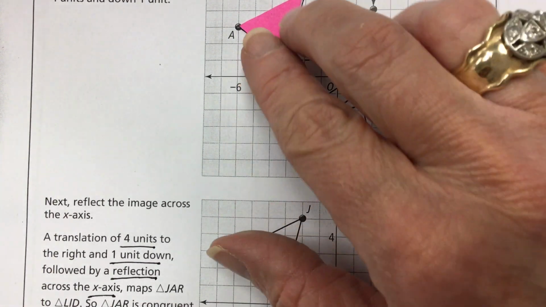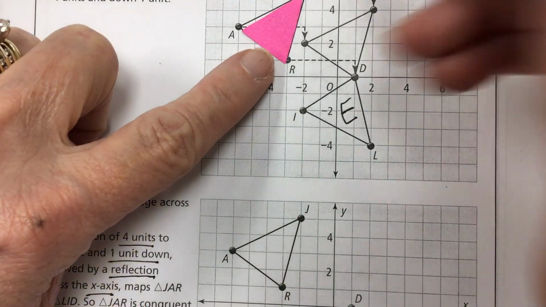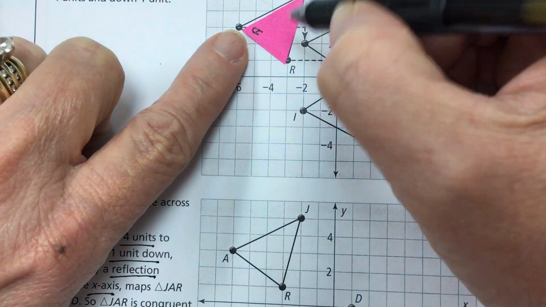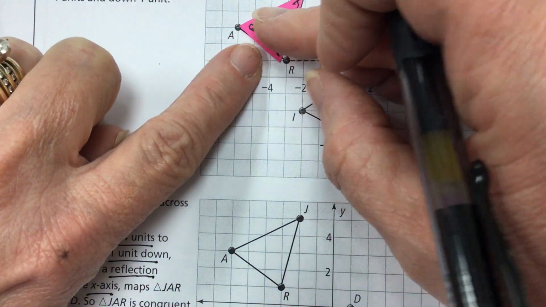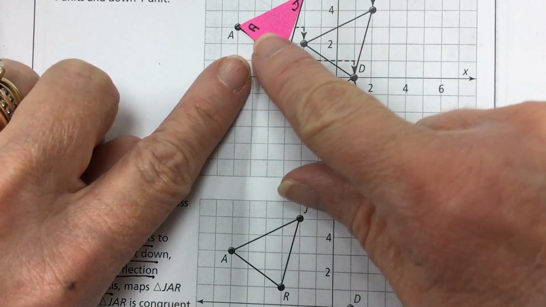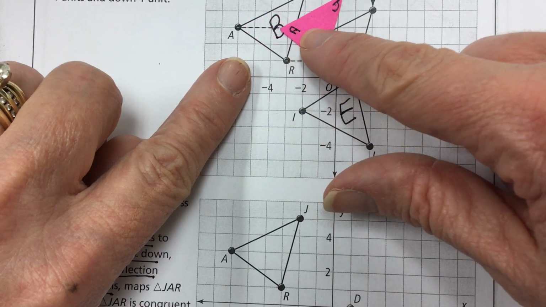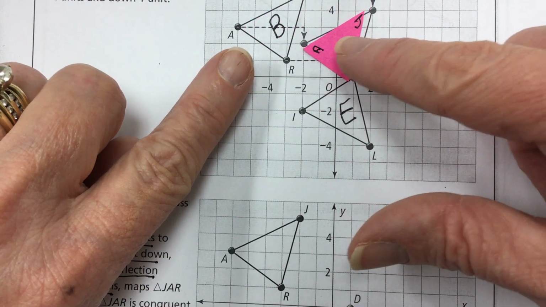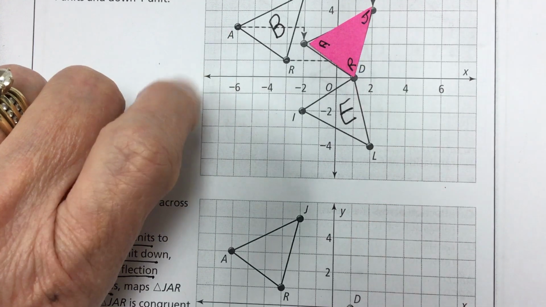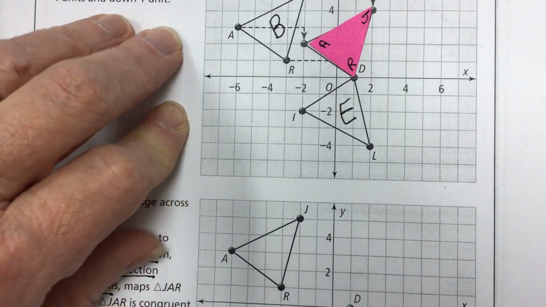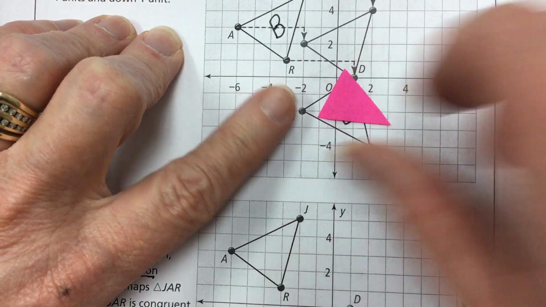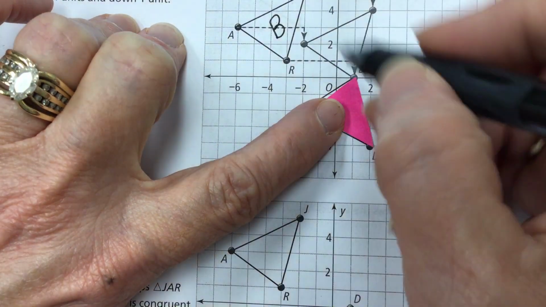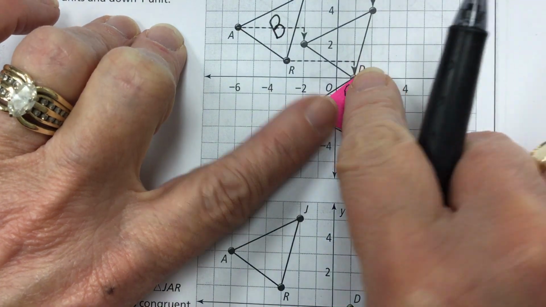Here I have this triangle, and I'm going to label these letters. This is A, this is R, and this is J. Okay? So ARJ. Now, when I move it to the right 4, 1, 2, 3, 4, and down 1, here are the letters that I have. Okay? Now, as I flip this over, R is right here from the original triangle.